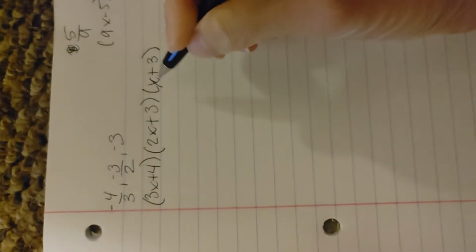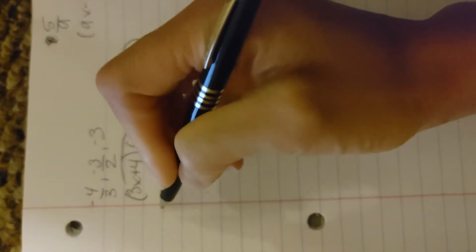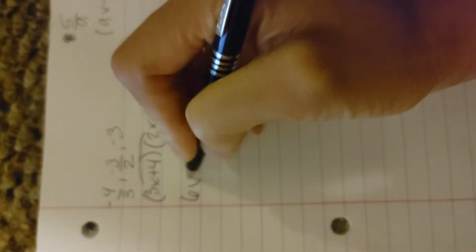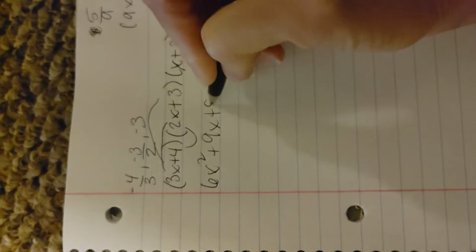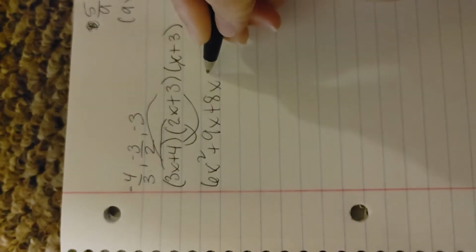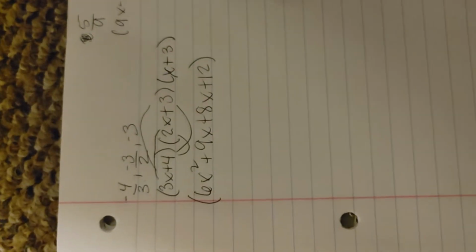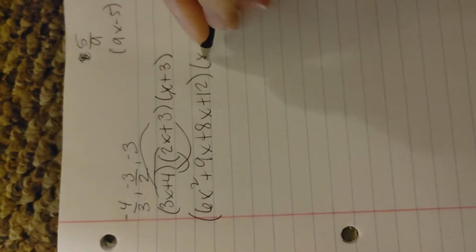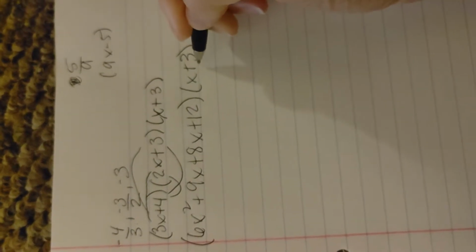Okay. Now, we distribute like so. 6x squared plus 9x plus 8x plus 12. We put this in parentheses. We want to keep everything separated so we don't get confused. Put our x plus 3, we bring it down.